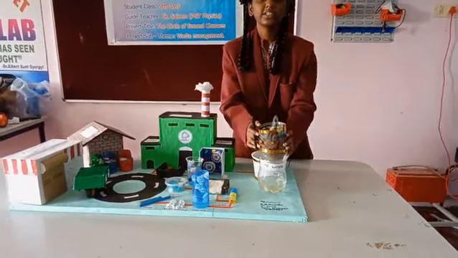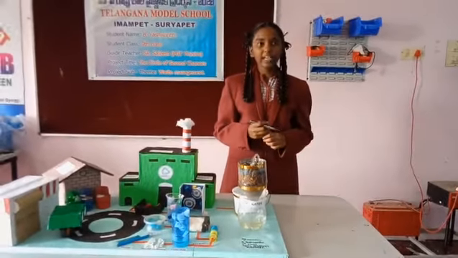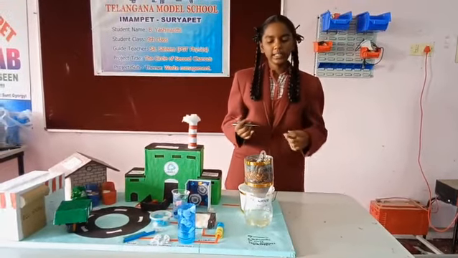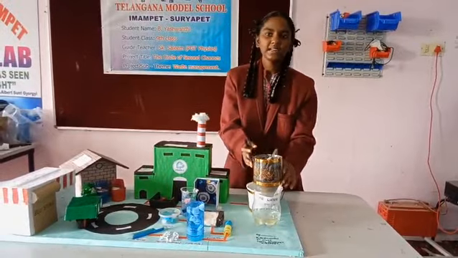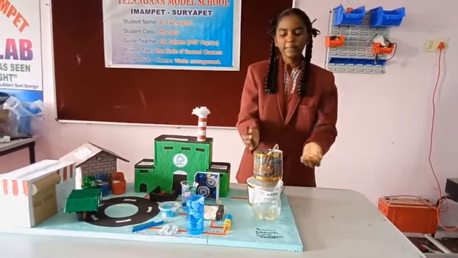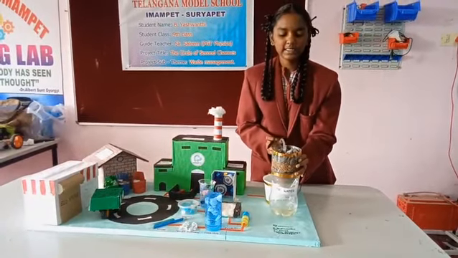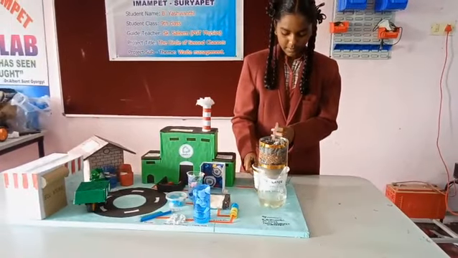Charcoal is actually the main thing which removes the smell of the water, color of the water, and microorganisms like bacteria and algae. Then the water goes through fine sand. Fine sand removes fine particles. And then the final step, which is cotton. Cotton removes any excess waste particles and gets the water purified.